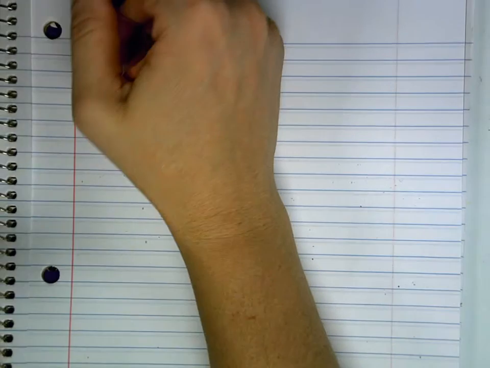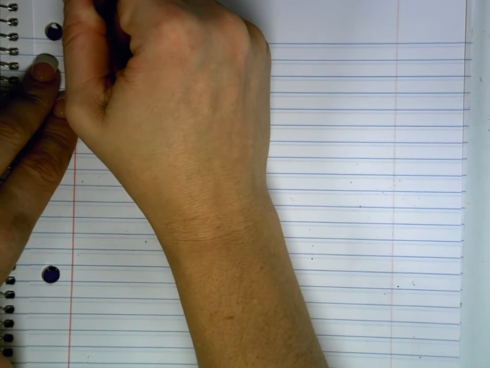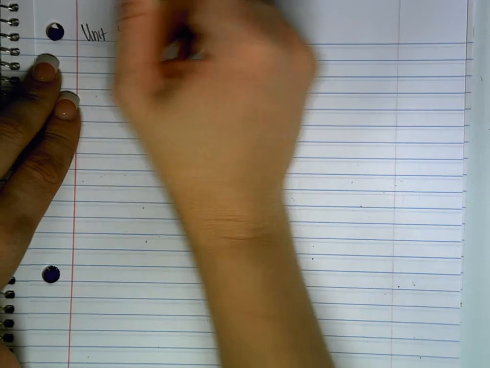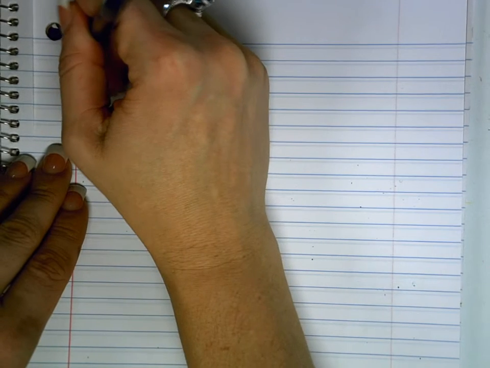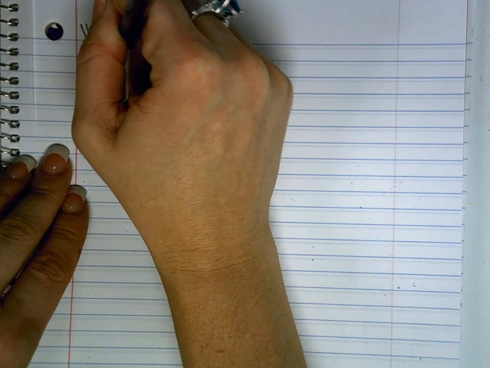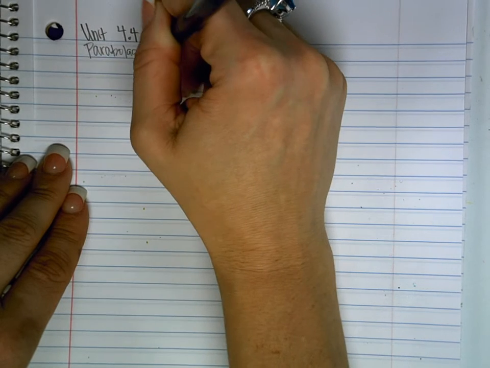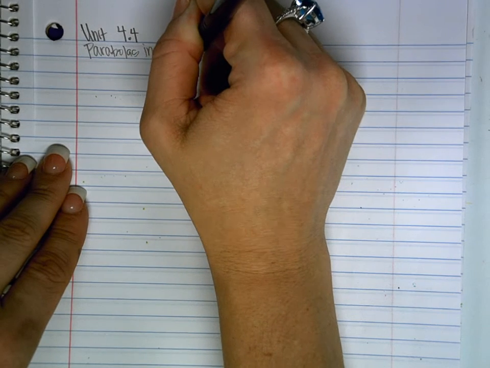Okay, so today we are on unit 4.4. What we're going to be working on today are parabolas in descriptive form.